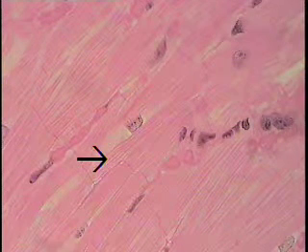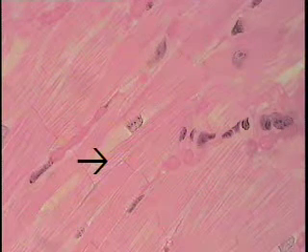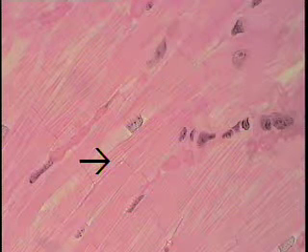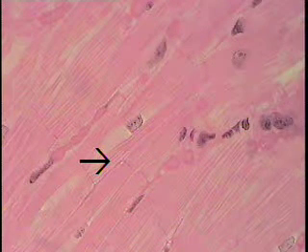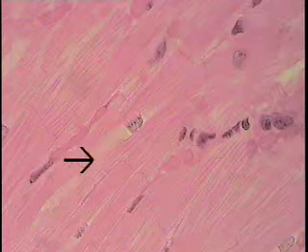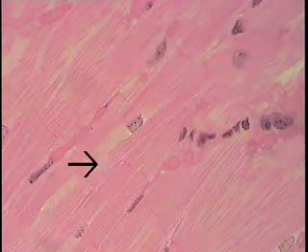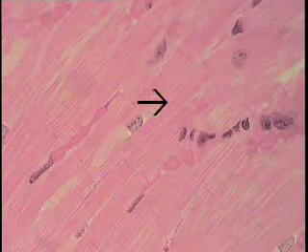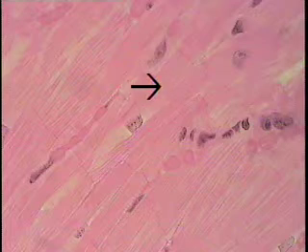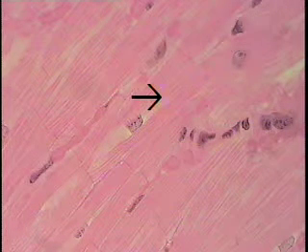Note also that individual myofibrils can also be seen at the exact tip of the pointer, giving it this sort of banded or striated appearance. Close observation, you can actually see some striations on some of the adjacent myofibrils. So this striated appearance are myofibrils scattered throughout the sarcoplasm of this muscle cell.